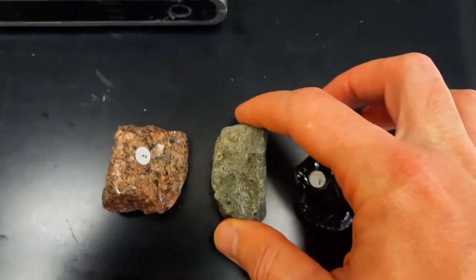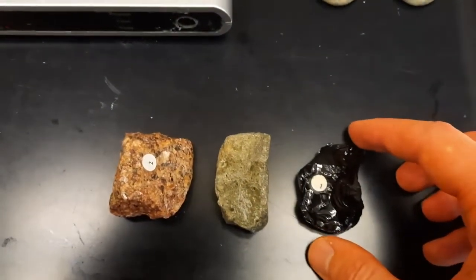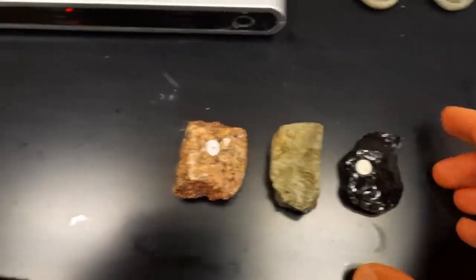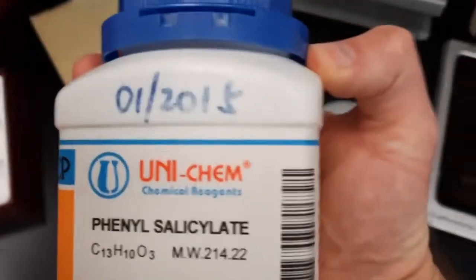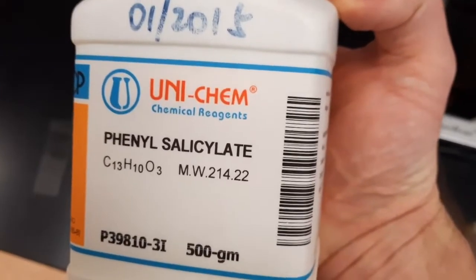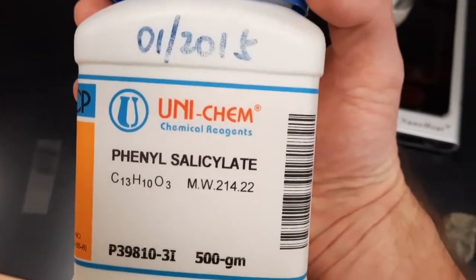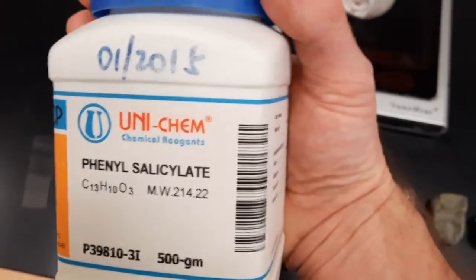So our experiment, we're going to study how cooling affects crystal formation. I'm going to use a chemical called phenyl salicylate, and I'm going to do the experiment for you, and you get to pretend like you're doing the experiment yourself.